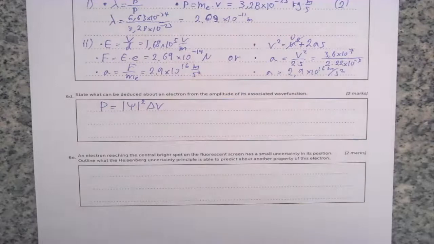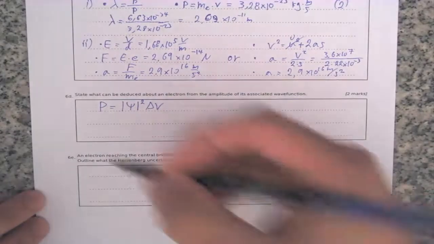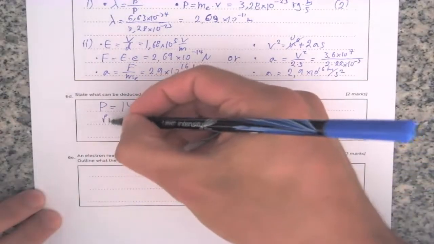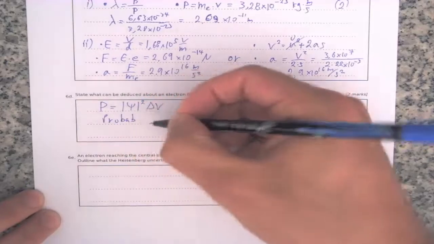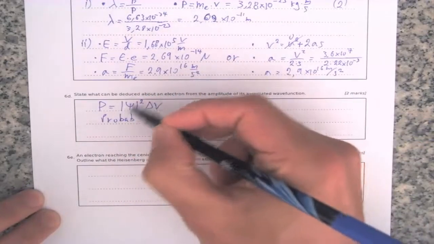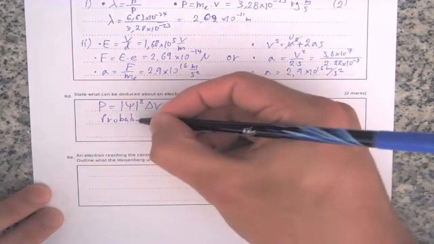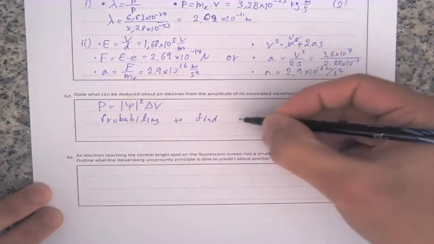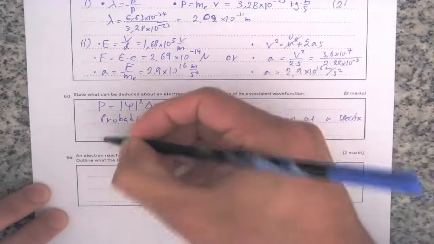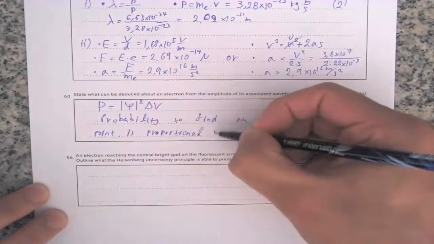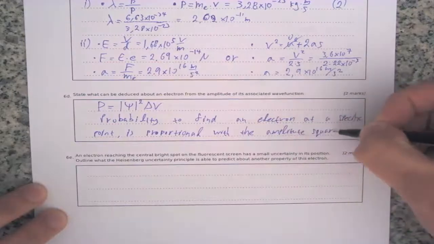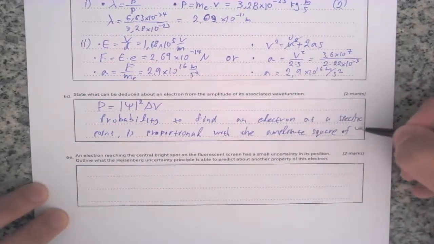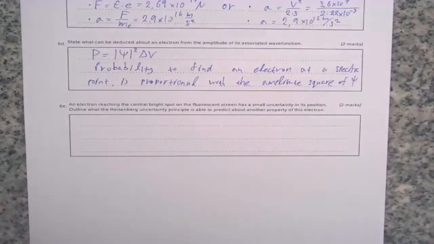We say that the probability to find an electron at a specific point is proportional to the amplitude of the wave function squared. So the probability to find an electron at a specific point is proportional to the amplitude square of the wave function psi.